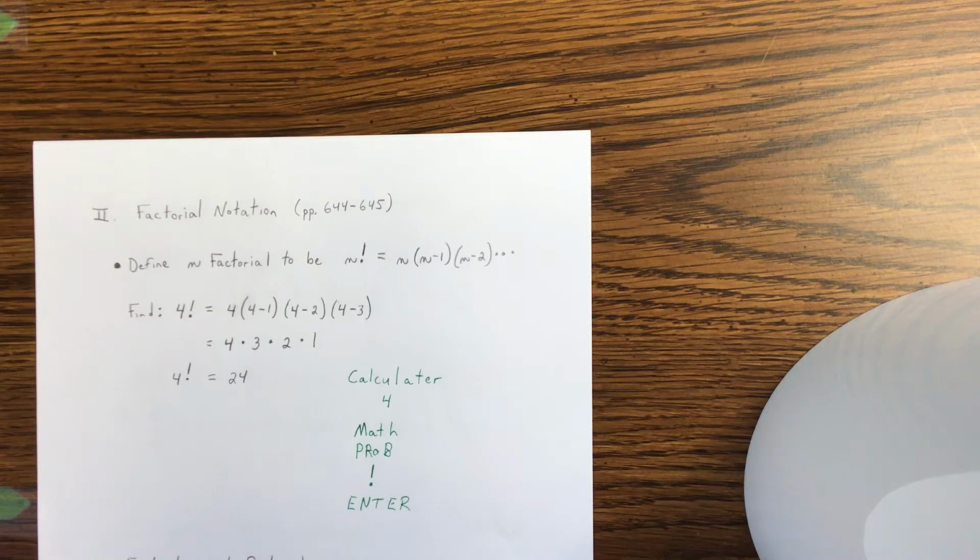Mudrock, hit the lights. Good morning, pre-calculus. Today is the second part of section 9-1, sequence and series.